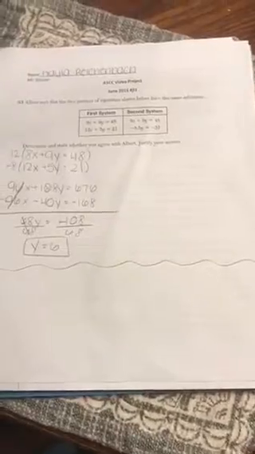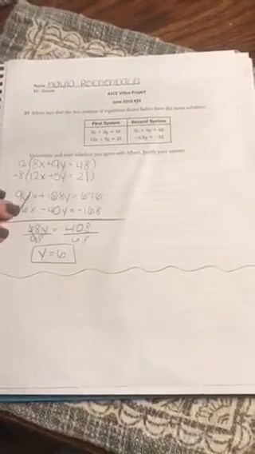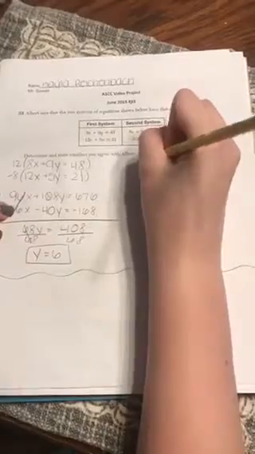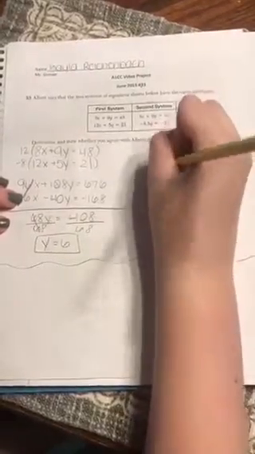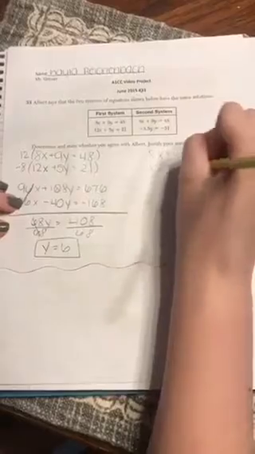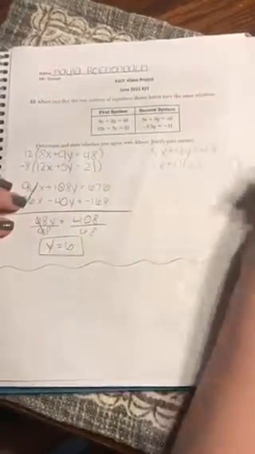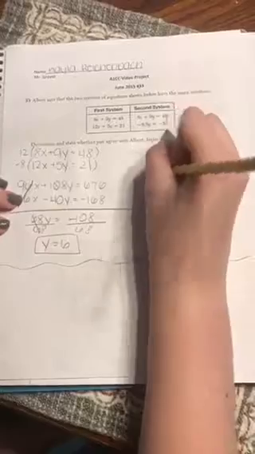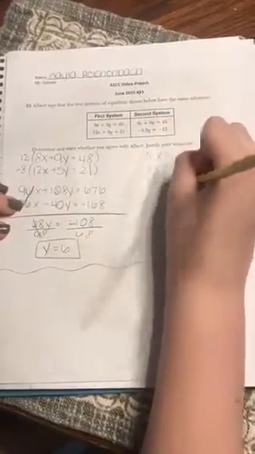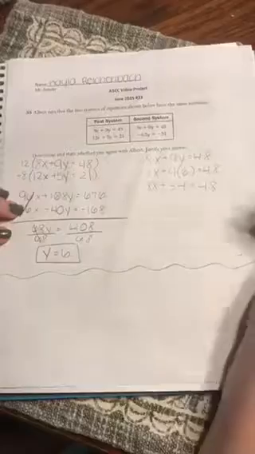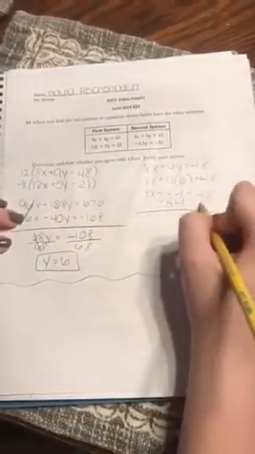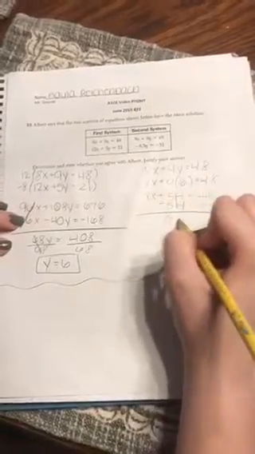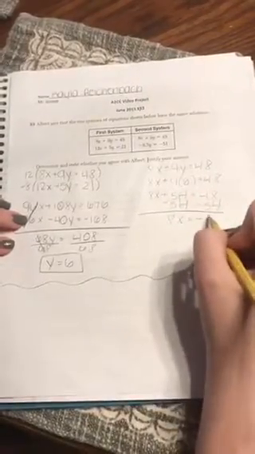So now that you got y equals 6, you're going to take one of the equations and you're going to substitute y for 6. So I'm going to take 8x plus 9y equals 48, and I'm going to substitute the y for 6. So 8x plus 9 times 6 equals 48. You're going to multiply 9 times 6, and you get 8x plus 54 equals 48. Now to get 8x alone, you're going to subtract 54 from both sides, and you're left with 8x equals -6.